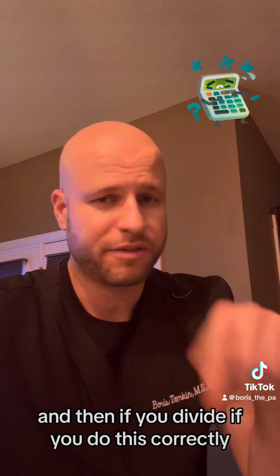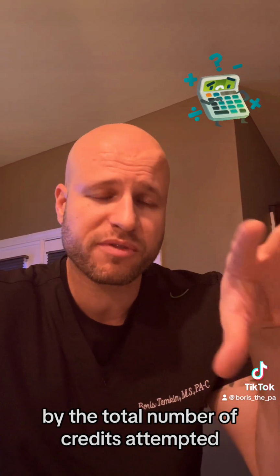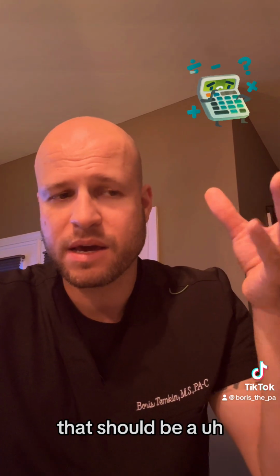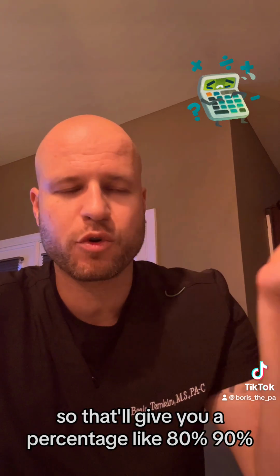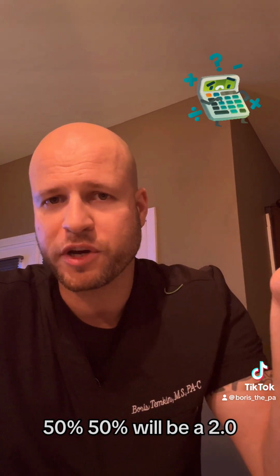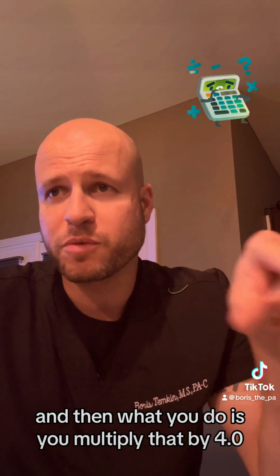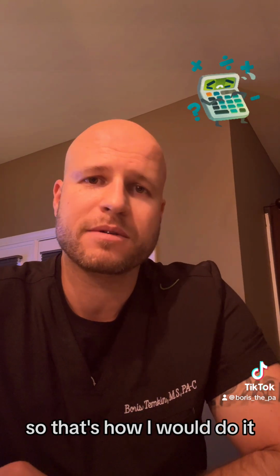And then if you do this correctly, you divide the total number of credits you received by the total number of credits attempted. That won't be your GPA, that'll be the proportion. So that'll give you a percentage, like 80%, 90%, 50%, where 50% will be a 2.0. And then you multiply that by 4.0, and you'll get your GPA. So that's how I would do it.